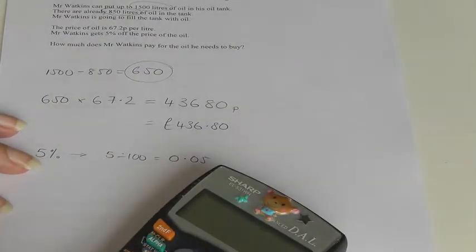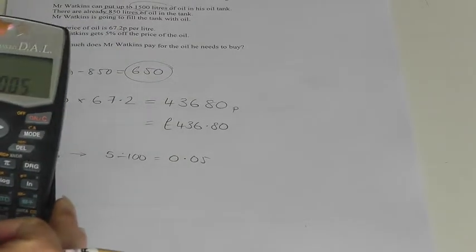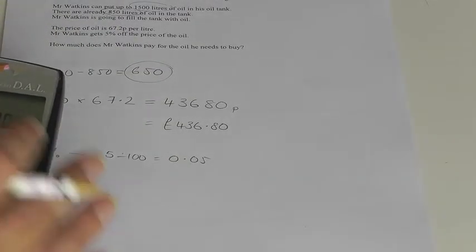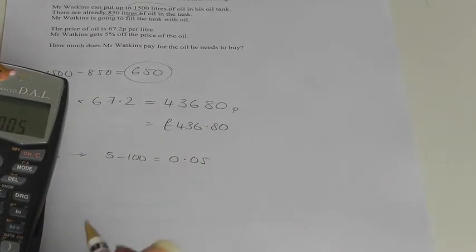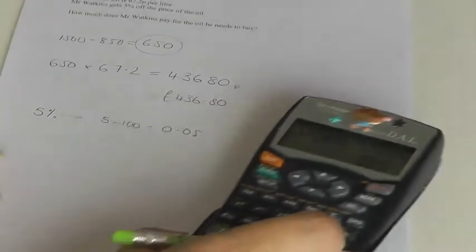Remember, you can do this on your calculator so that you get the correct answer. I'm then going to multiply the 0.05 by the £436.80, and that will tell me what 5% of that amount is.